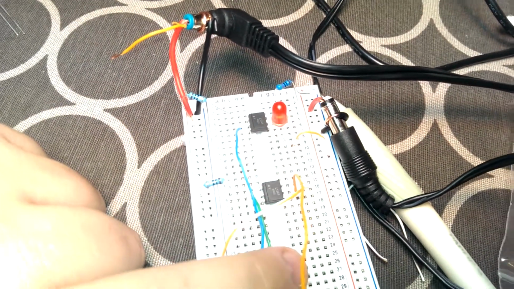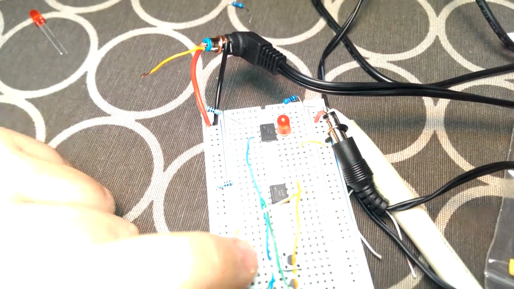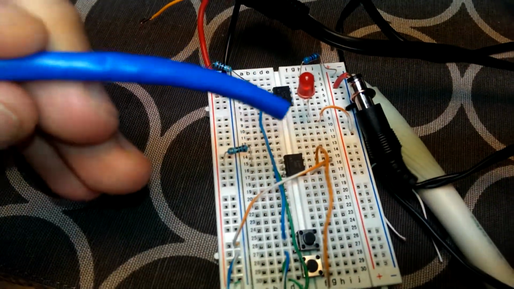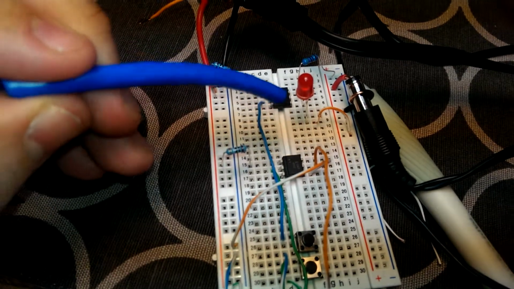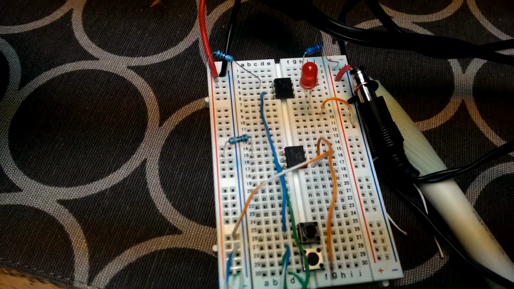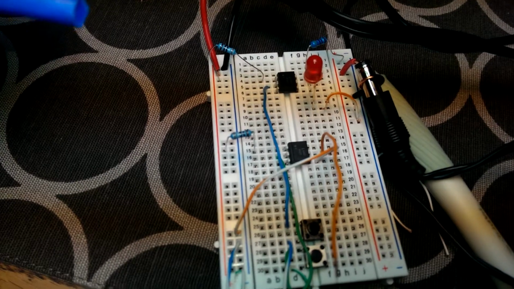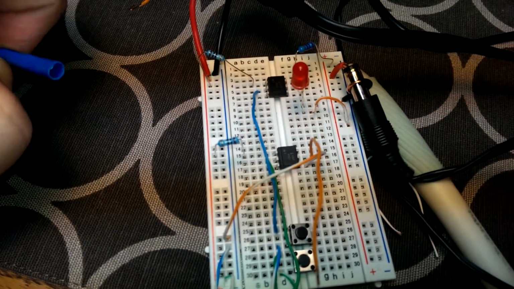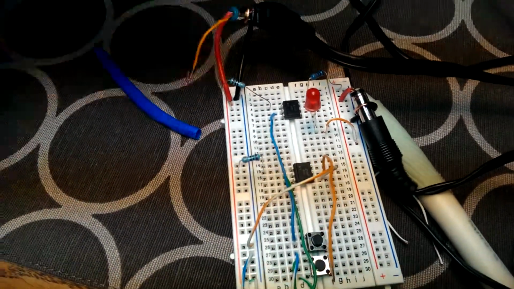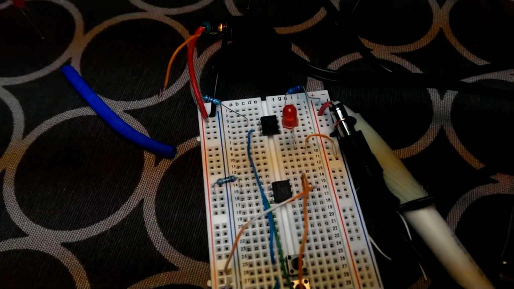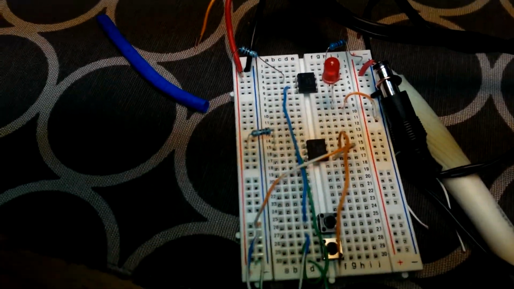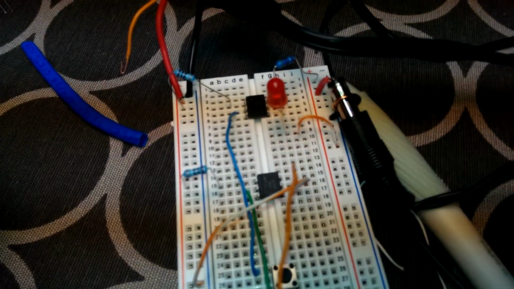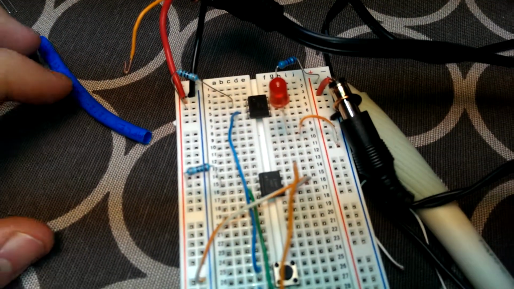So this is the 4N25. Basically, it's a photo sensor or LED in here, and a photo receiver. I don't know what you'd call it. Photosensitive transistor, and it's essentially an NPN transistor. It's kind of like the 2N2222, like this little guy I got here. It's basically one of those, but the base is instead connected to the photosensitive material of whatever kind.